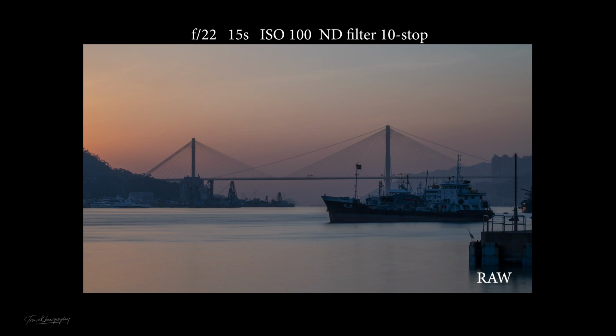I used a 10-stop ND filter to cut down the light. With the smallest aperture, I was able to get 15 seconds of exposure. The majority of the sea surface has smoothened. As you can see, the colors are a bit washed out in this RAW file. So what we are going to do is to intensify the colors.